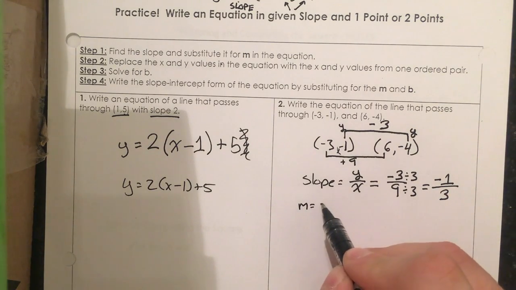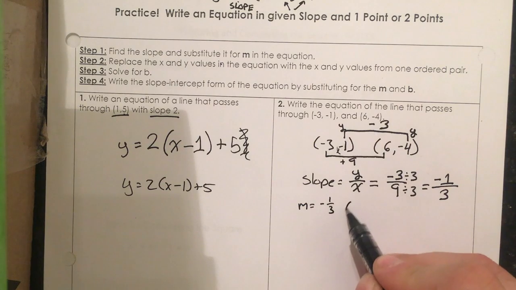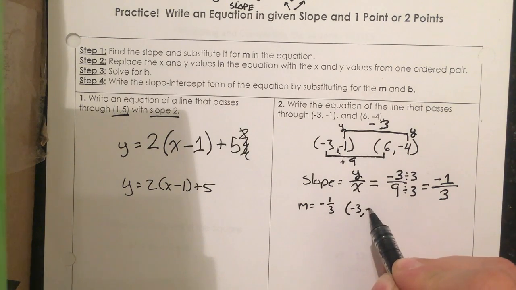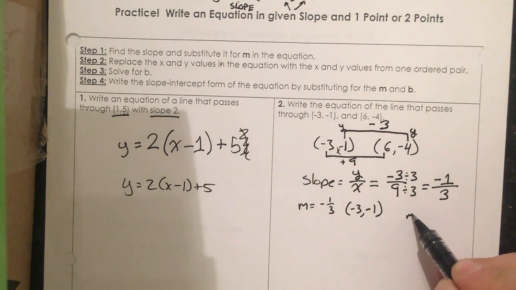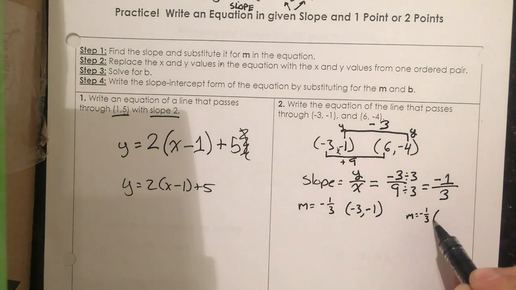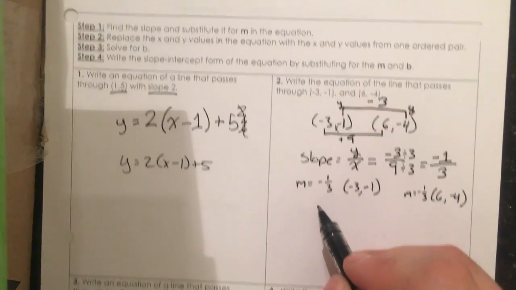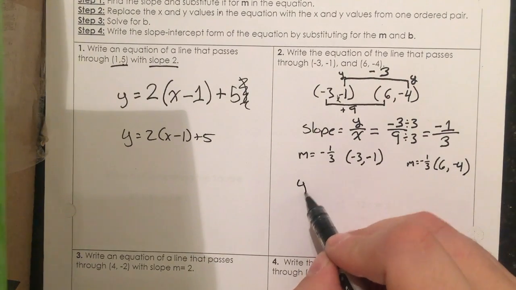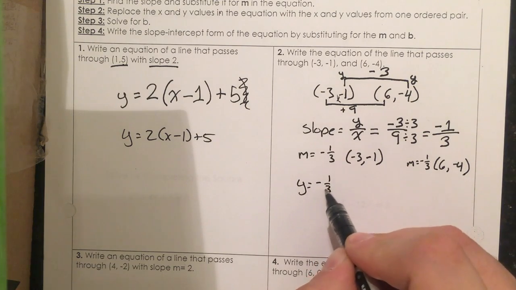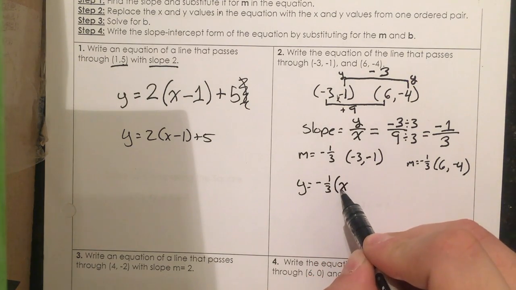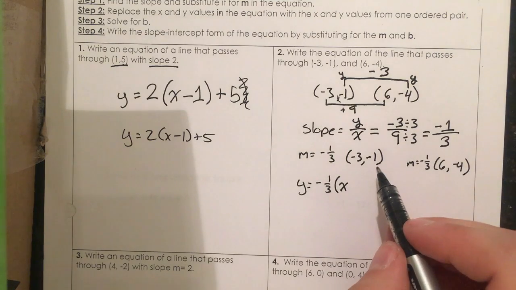So here's what we're allowed to do. We're allowed to say slope is -1/3. And we can either use the point (-3, -1), or we can use the point (6, -4). So, for our first equation, we can just do y is equal to our slope times x, and this is the tricky part.